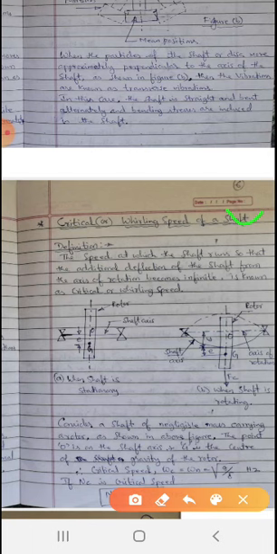You can observe in figure A when the shaft is stationary, that means when the gear or pulleys are mounted on the shaft. So this is the shaft. The center of gravity of these gears or pulleys usually does not coincide with the center line of the bearing or with the axis of the shaft.